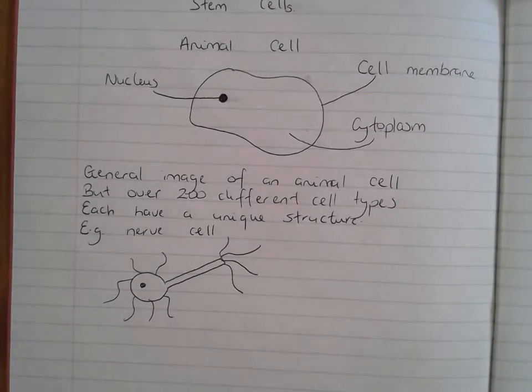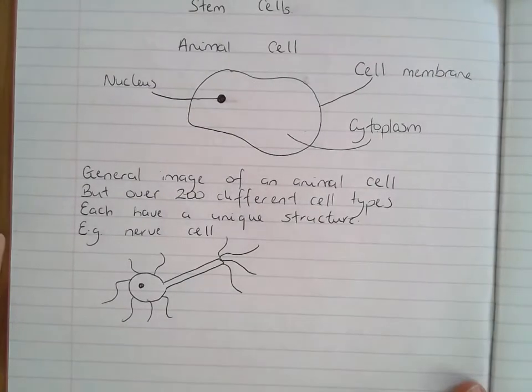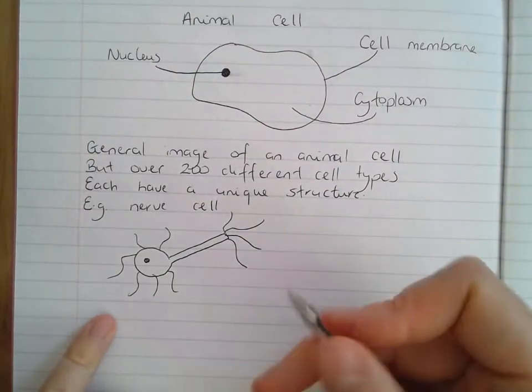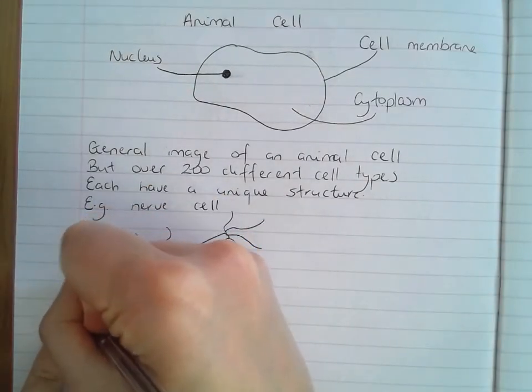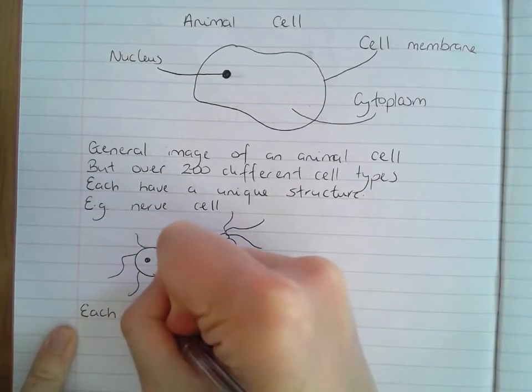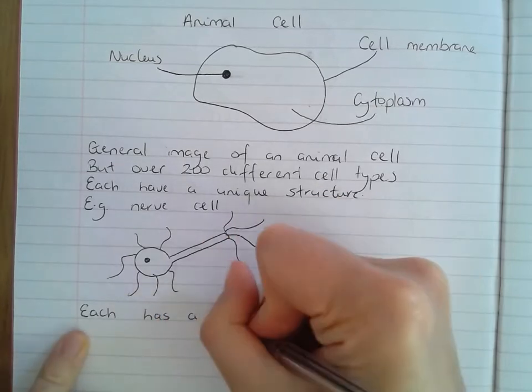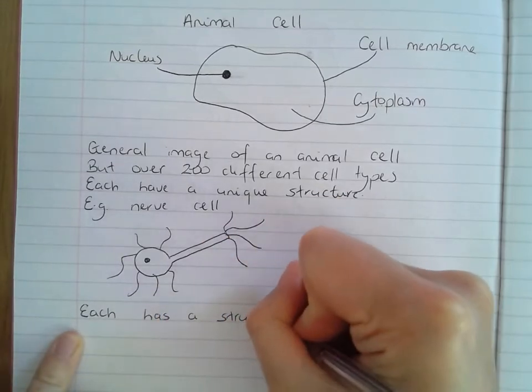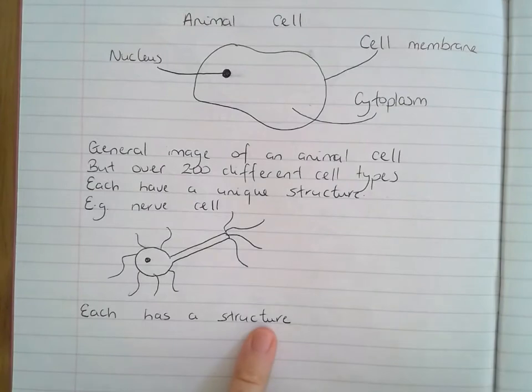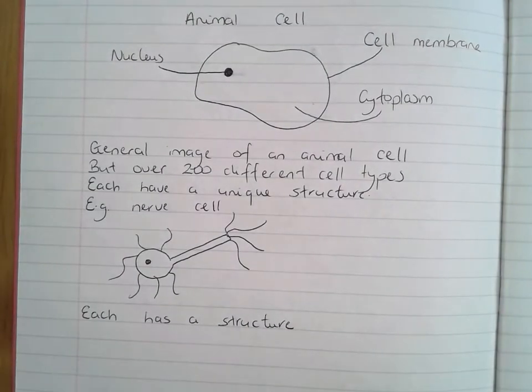So why do cells have such different structures? Why do they all look so different to each other? And the reason is because each has a structure to match their function. Okay, and by structure, I just mean what the cell physically looks like.